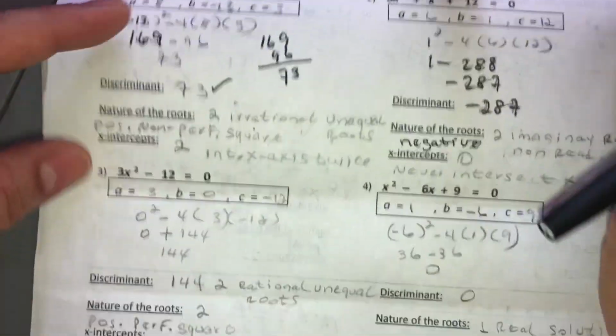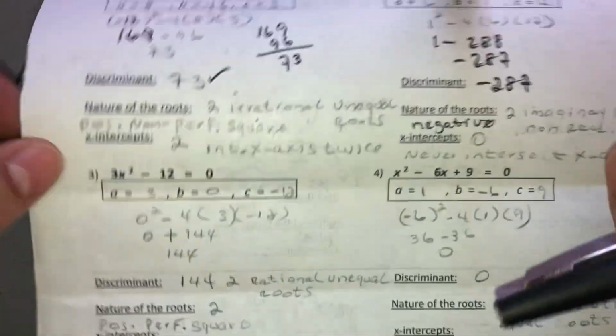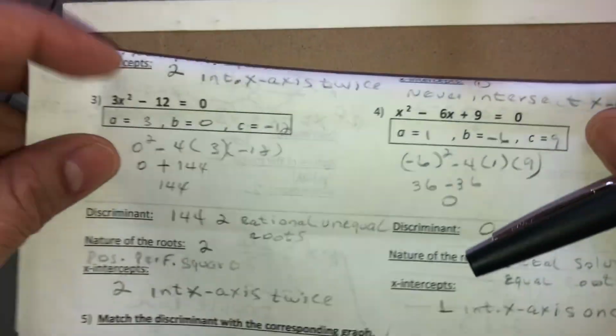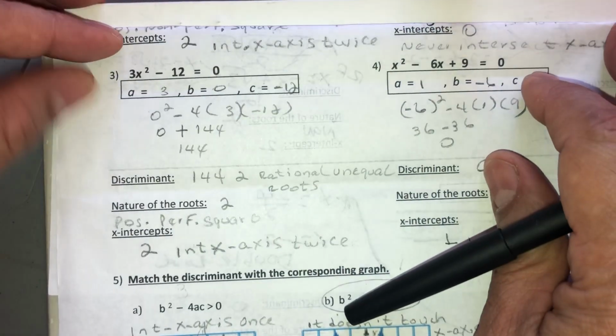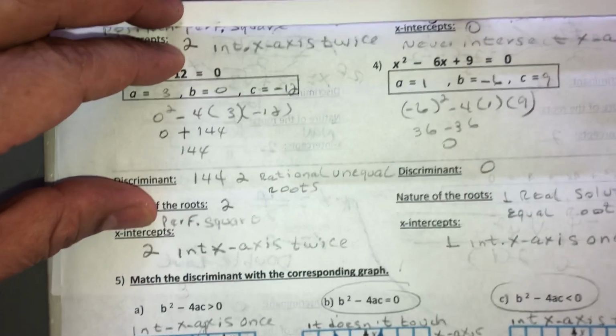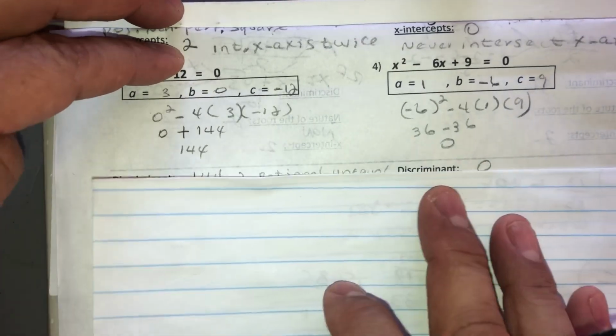Now we have two more, okay? So let me just fold the page again. This is going to be... I'm going to do the lessons, guys, so you have to bear with me.